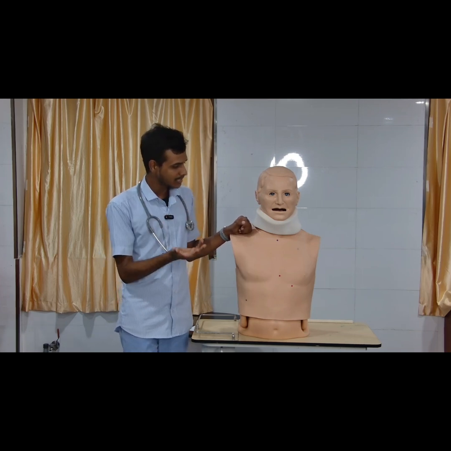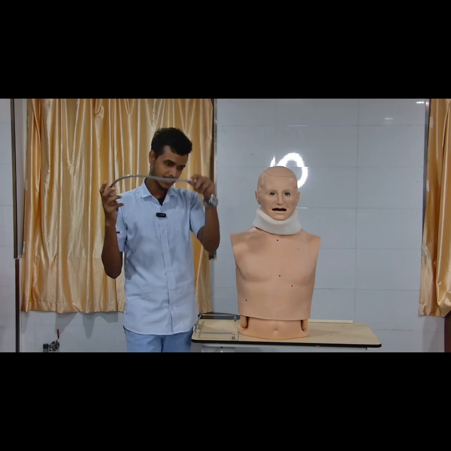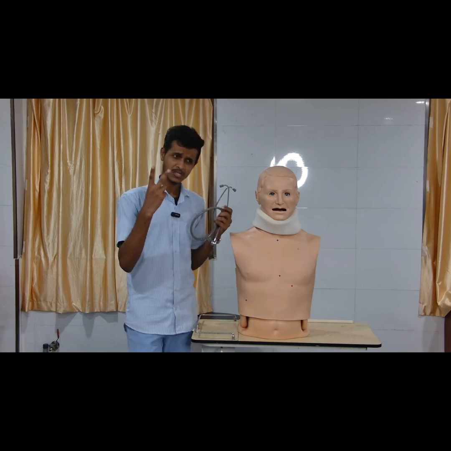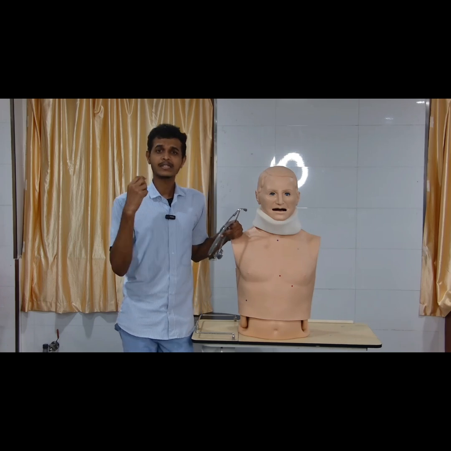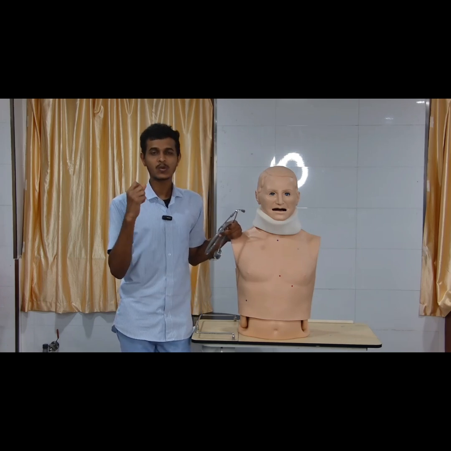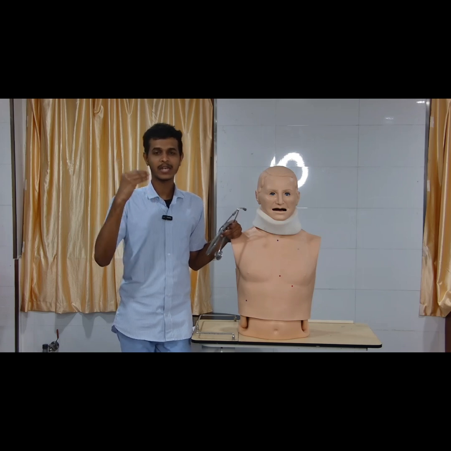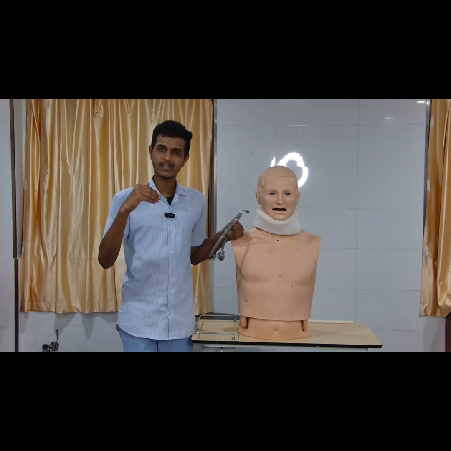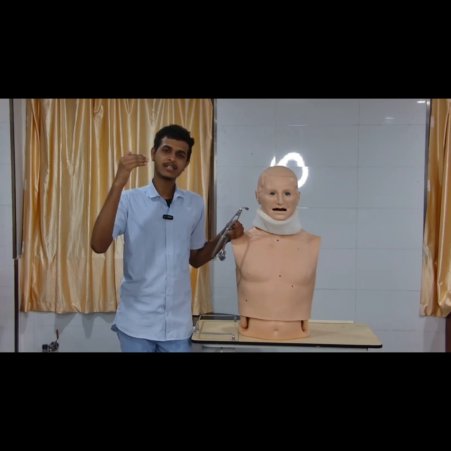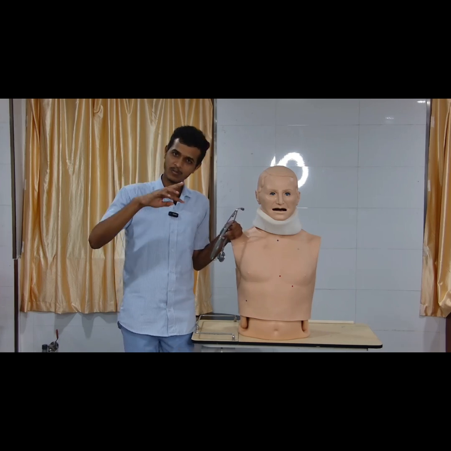Okay, so now getting into the auscultation. First I told cardiac sound auscultation, right? Commonly we have two basic sounds, lub and dub, S1 and S2. S1 is produced by the closure of the atrioventricular valves. The atrioventricular valves are the tricuspid, present between the right atrium and right ventricle, and the mitral valve, present between the left atrium and left ventricle. At the time of closure of both atrioventricular valves, we get the sound of lub.